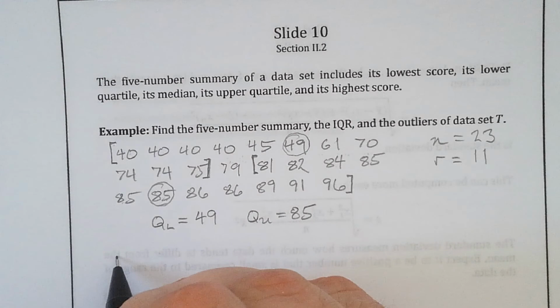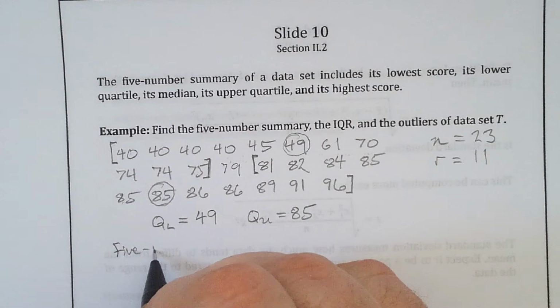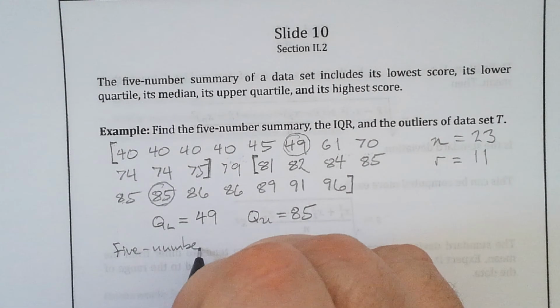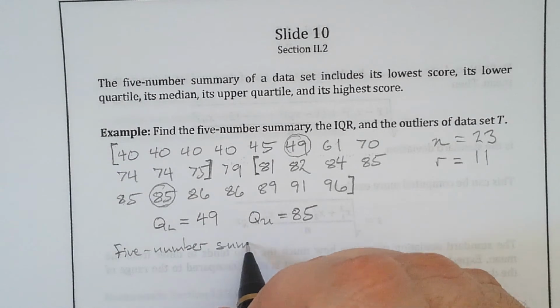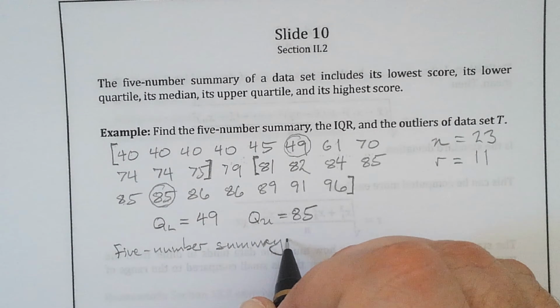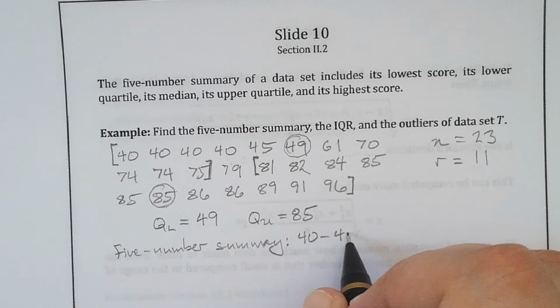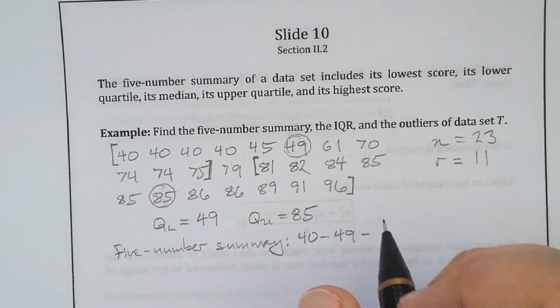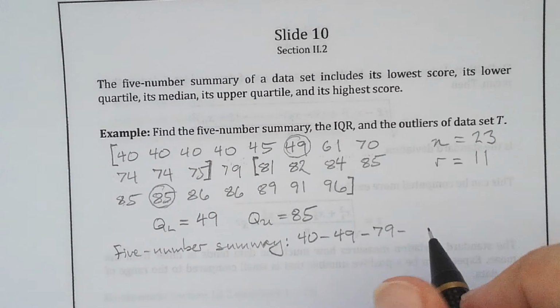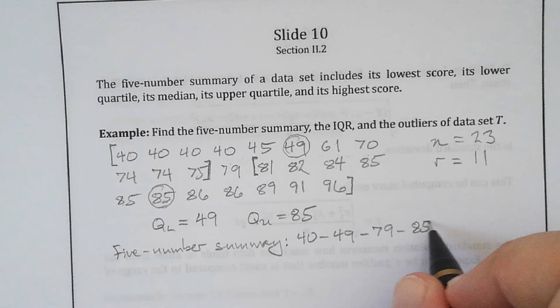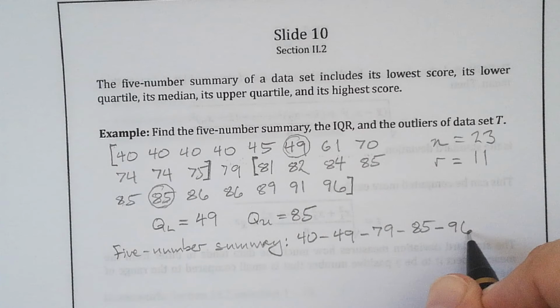So the 5-number summary is 40, 49. The median is 79. The upper quartile is 85, and then the high score is 96.